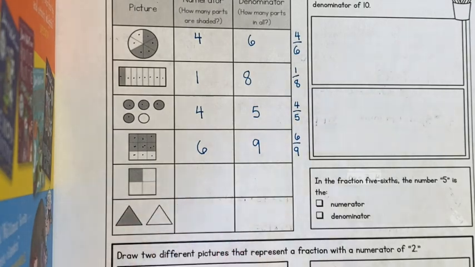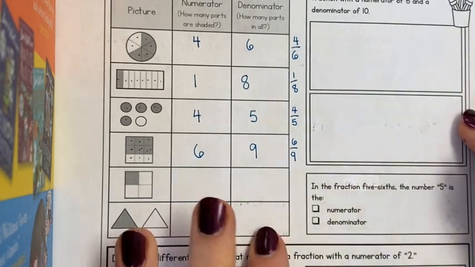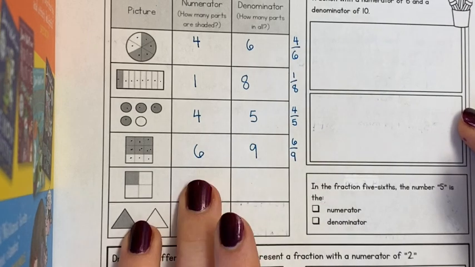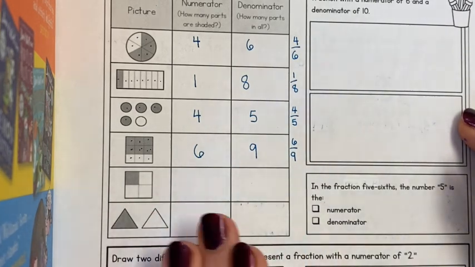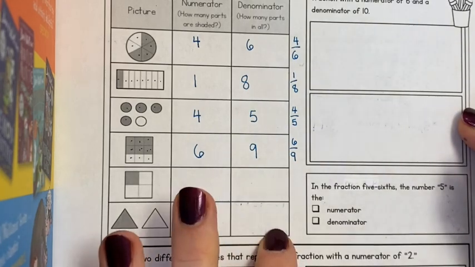Now, you have the 2. I almost finished the whole thing. I love fractions so much. I'm going to let you finish the last couple on your own. So how many are shaded? How many all together? Including the shaded pieces.